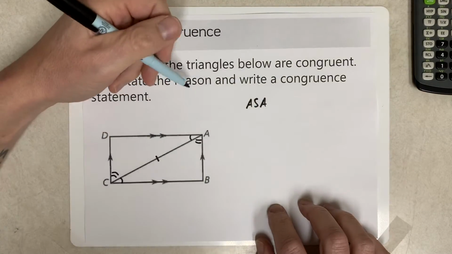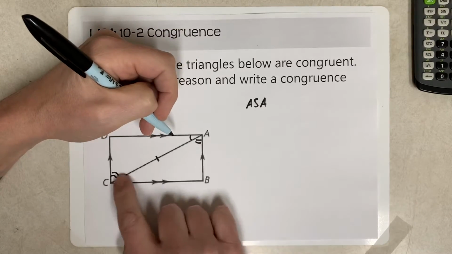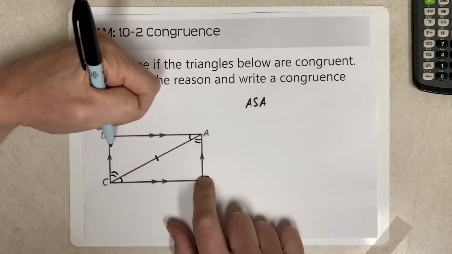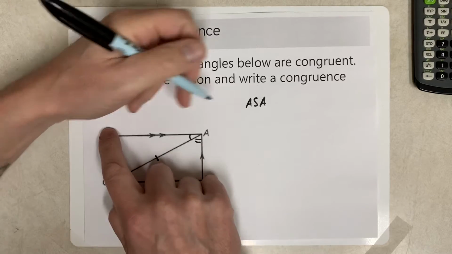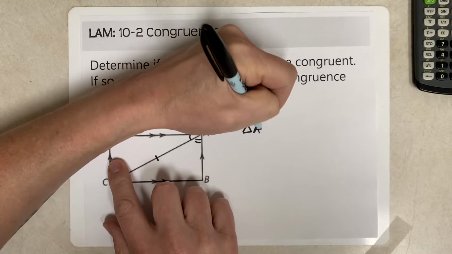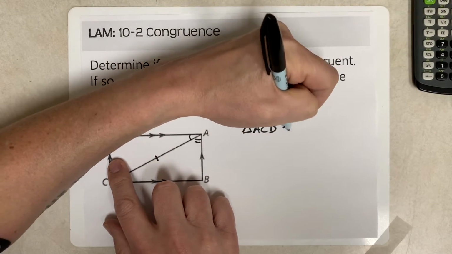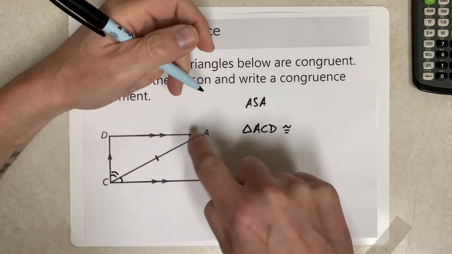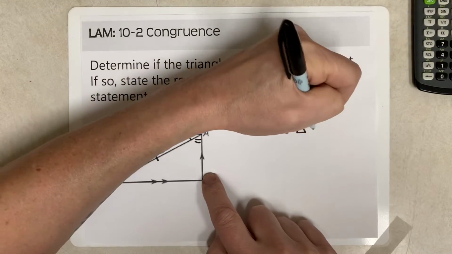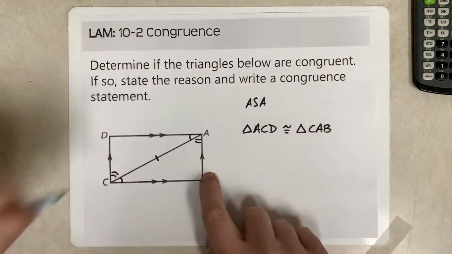Let's write a congruency statement. So if these two triangles match up, then the third one has to also. So I'm going to say ACD. So triangle ACD is congruent to CAB. Triangle CAB. So let's check.